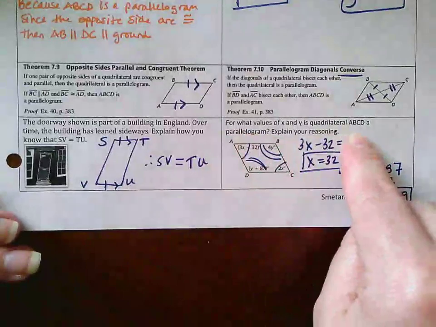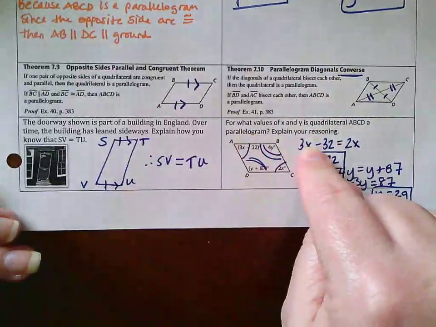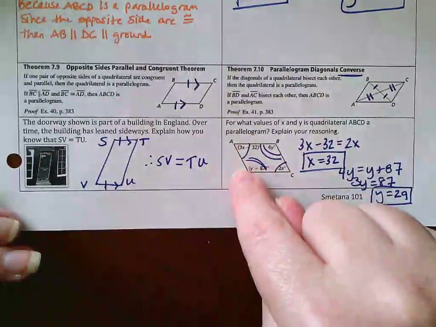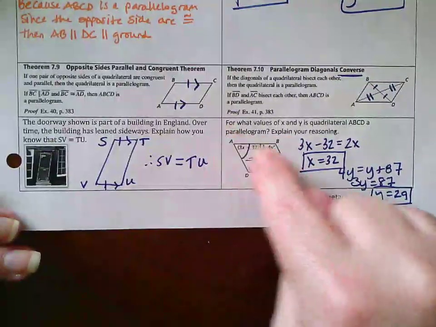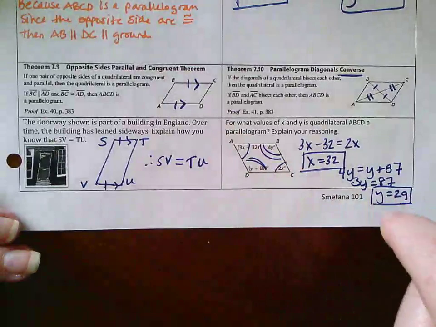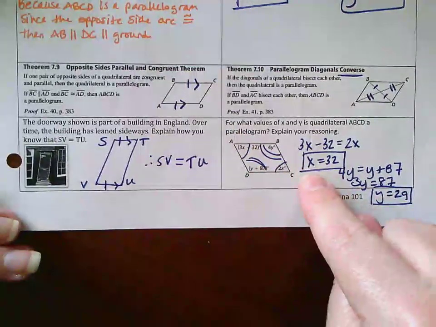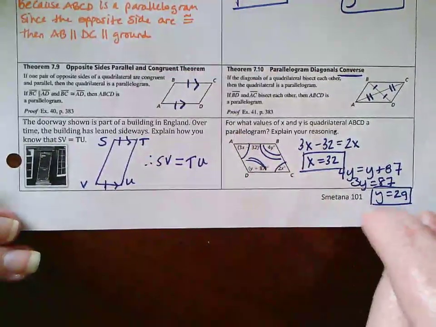For what values of x and y would make this a parallelogram? You just need to solve for x, knowing that the opposite angles are congruent, and the opposite angles are congruent, to solve for x and y. And so when x is 32 and y is 29, this is a parallelogram.